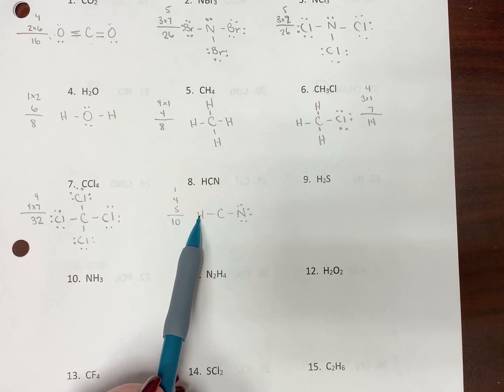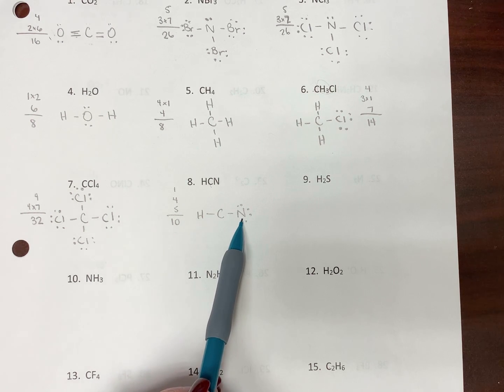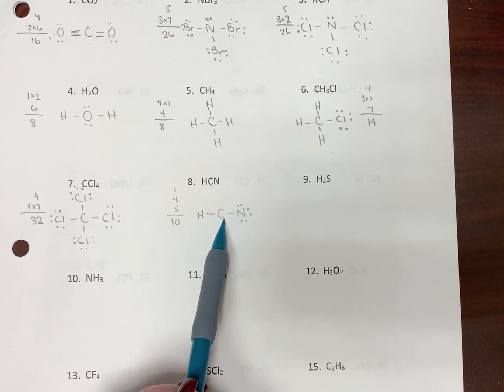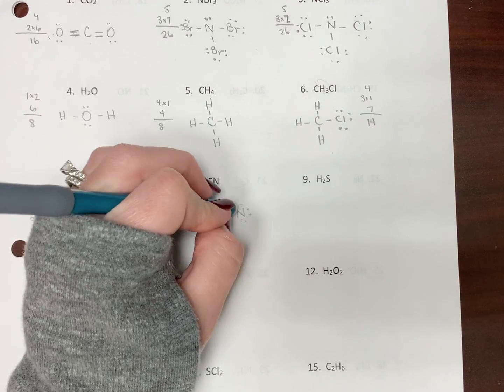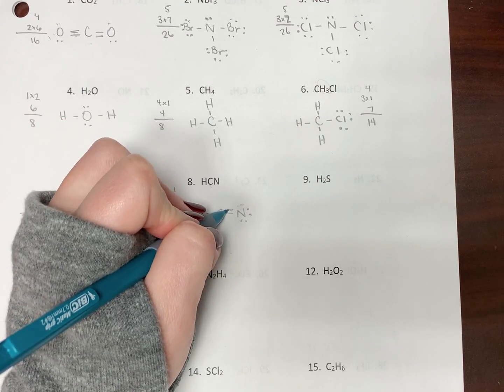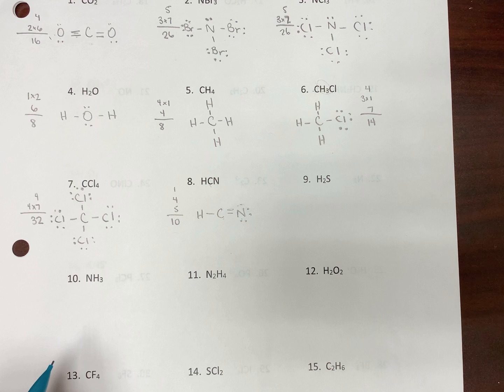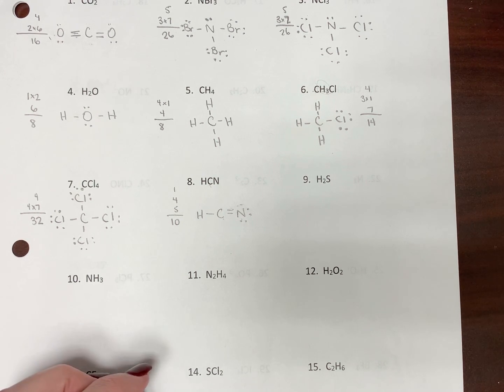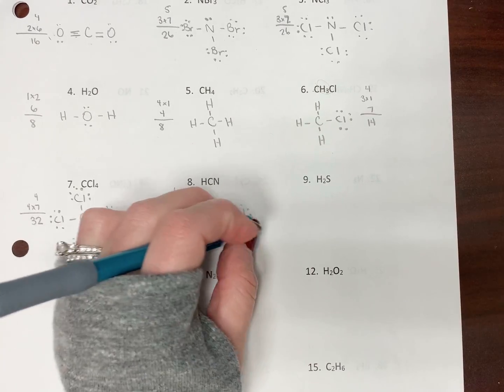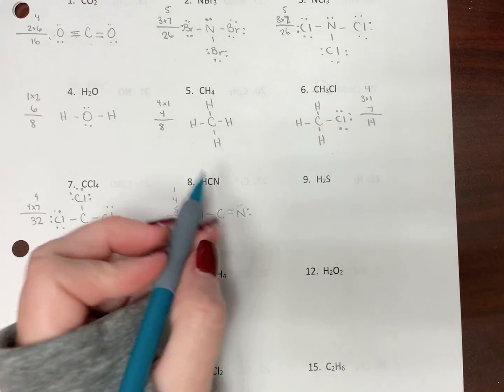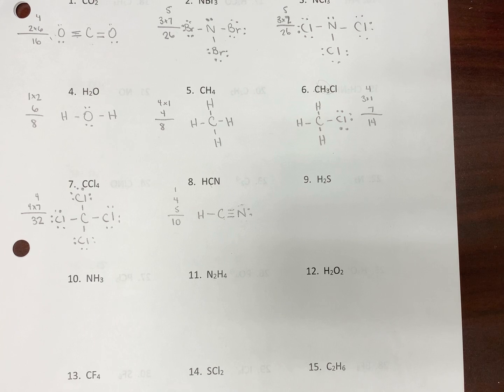All right, hydrogen's happy, it has 2. Nitrogen's happy, it has 8, but carbon only has 4. So nitrogen says, it's okay, I'll share. All right, nitrogen still has 8, but carbon only has 6. So nitrogen says, it's okay, I'll share these with you too. There we go. So sometimes you have to make triple bonds.